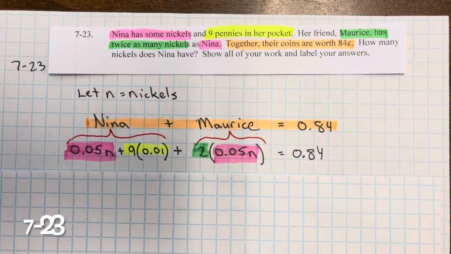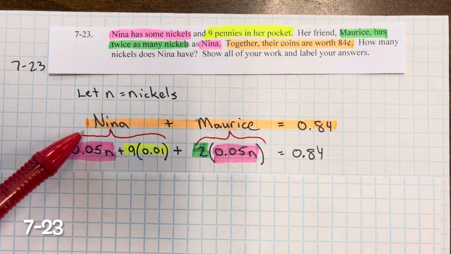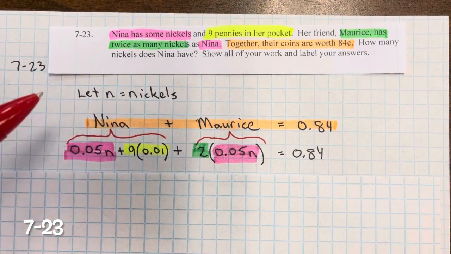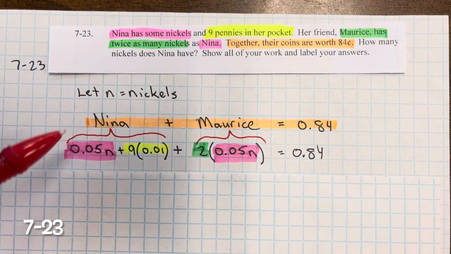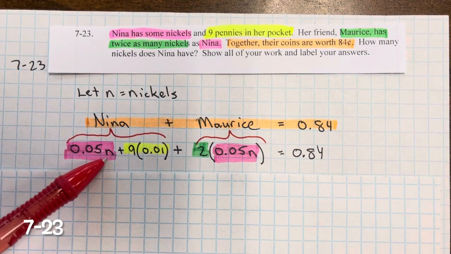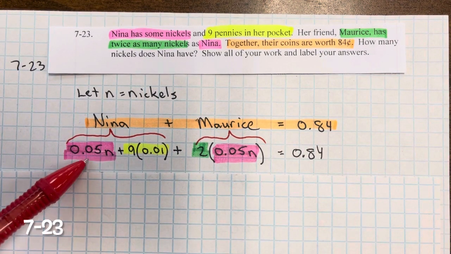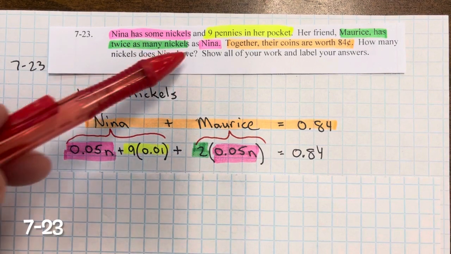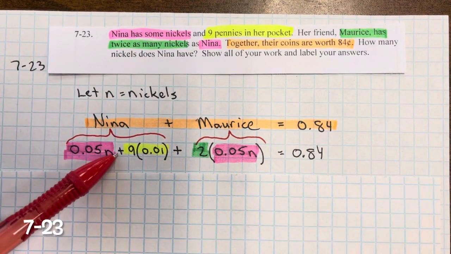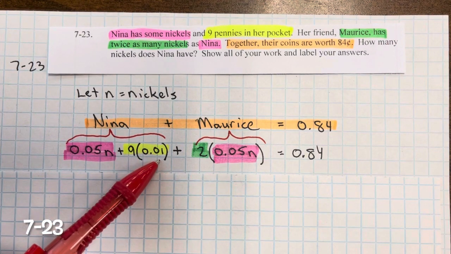For problem 23, Nina has some nickels and 9 pennies in her pocket. So we're going to let n equal nickels, and here's Nina, and Nina has some nickels. We don't know how many nickels, so we're going to use the variable n. But we do know nickels are worth 5 cents. And then we have "and," so we're adding, and how much are we adding? The 9 pennies, so here's 9 pennies. Pennies are worth 1 cent.